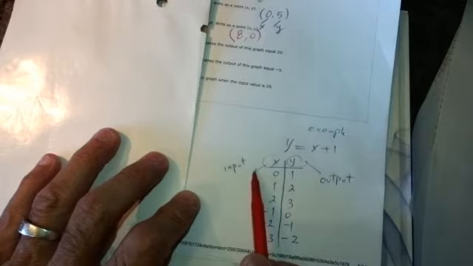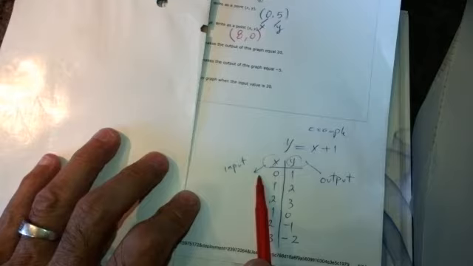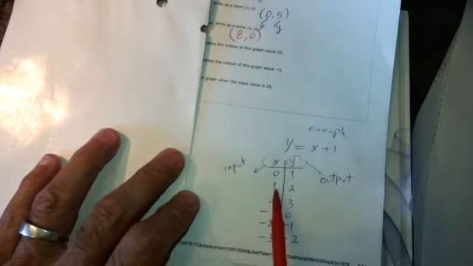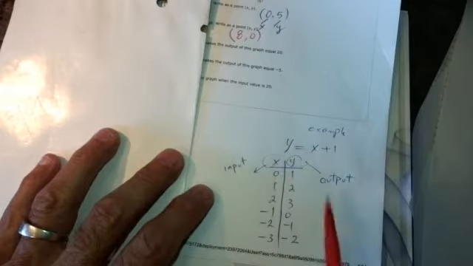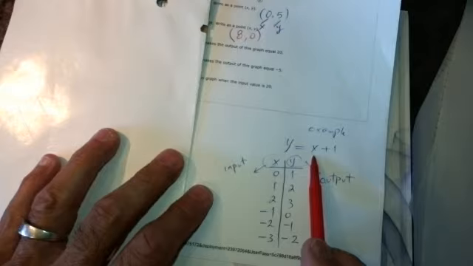So all the x's are the input, and y is the output. Here, you input x with 1, and the output is 1 plus 1, which is 2. X is input, y is output. You have to assign a value to x first in order to find a y value.